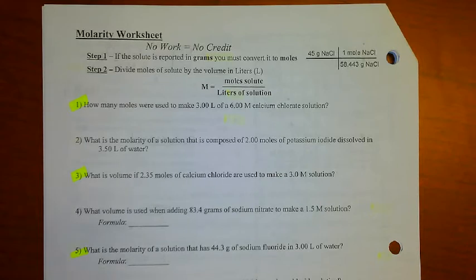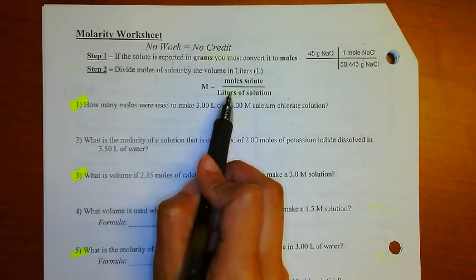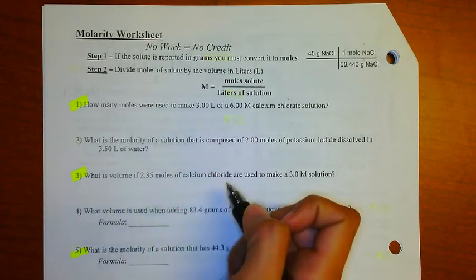Number 1 says, how many moles were used to make 3 liters of a molarity of 6 calcium chlorate solution? We are solving for moles, so I'm going to have to rearrange this formula to get moles by itself.